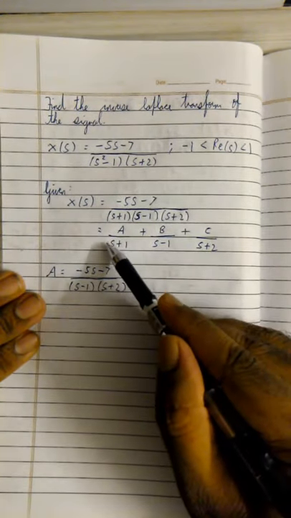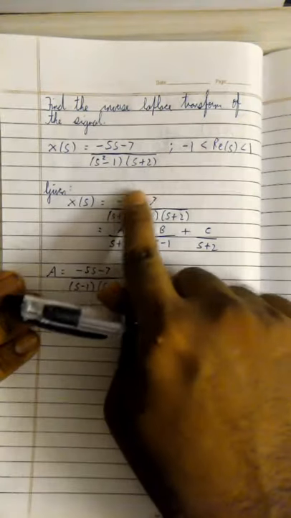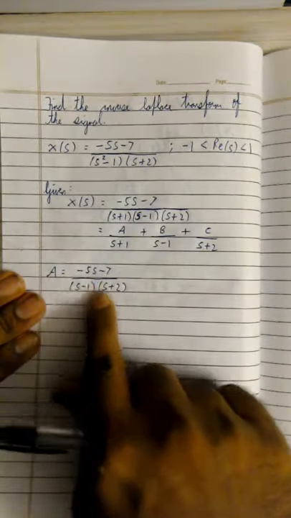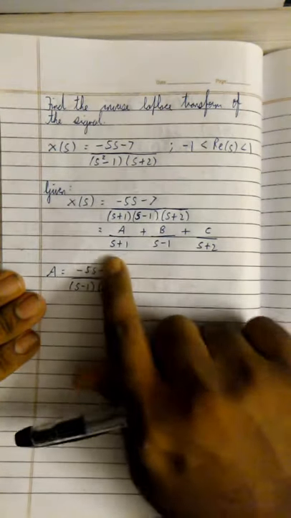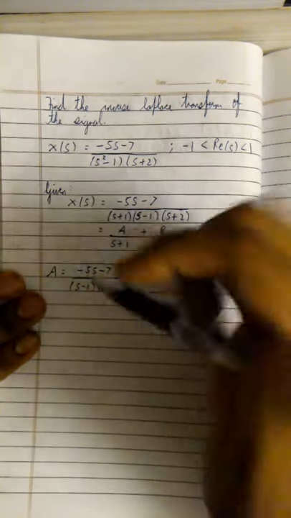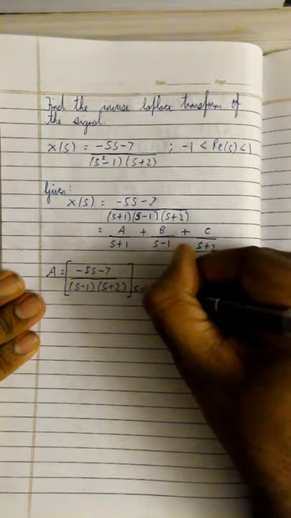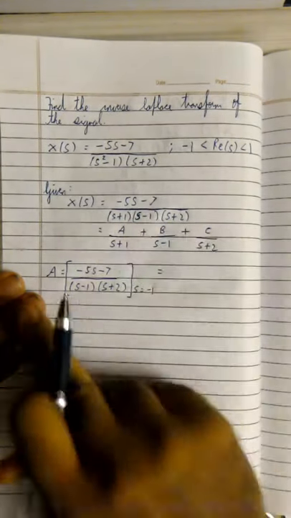I look at the denominator, which is s + 1, so I remove it and write the remaining expression. That is your equation for A. Then we know that s + 1 is equal to 0, therefore s is equal to -1. So the value of A is this equation with s equal to -1.